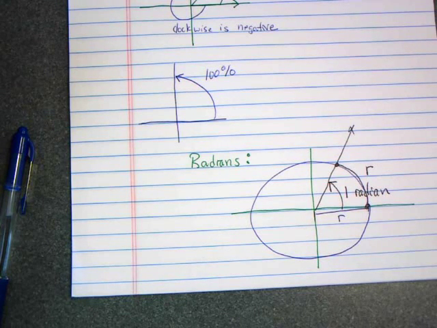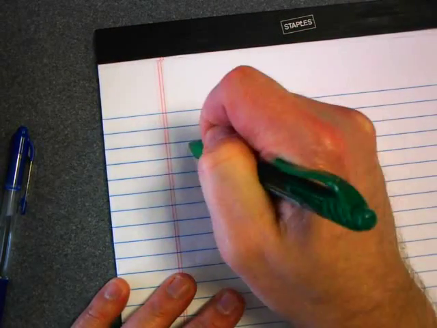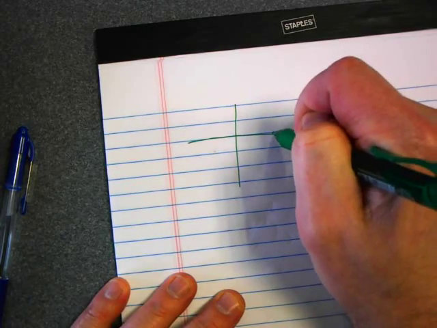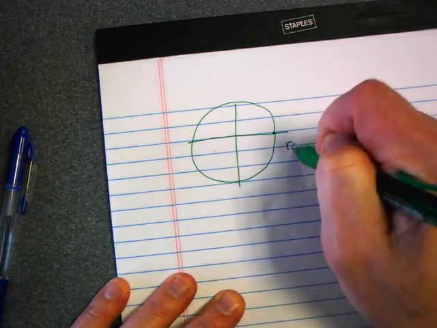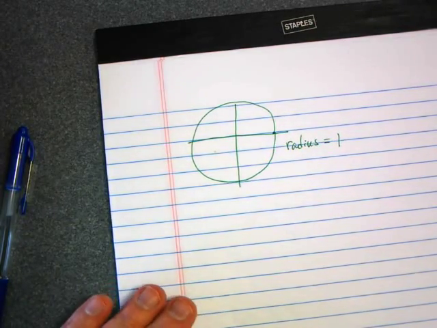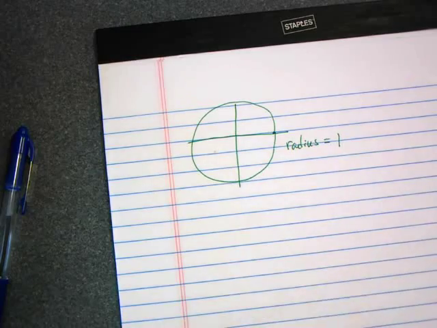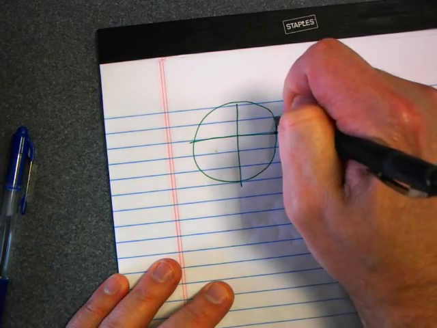Now, in this class, we've actually been using radians a lot. We just didn't call them radians up to this point. What I mean by that is, if I draw a unit circle, radius equals 1. And I asked you, what's this arc length right here?